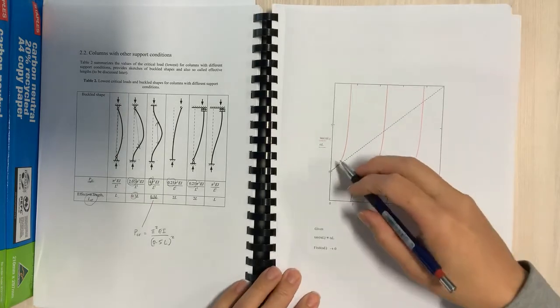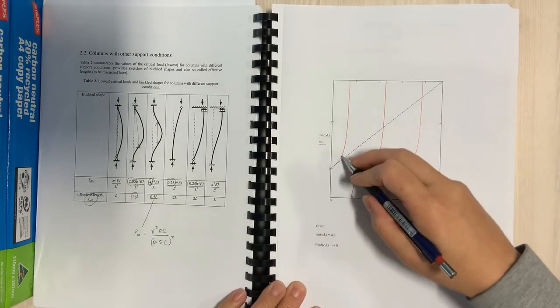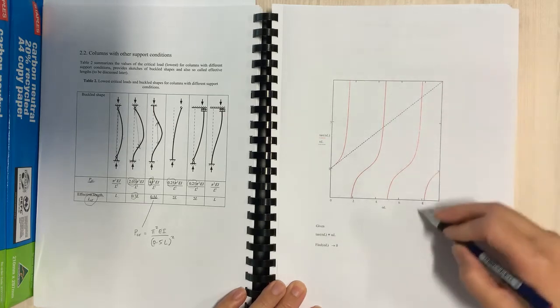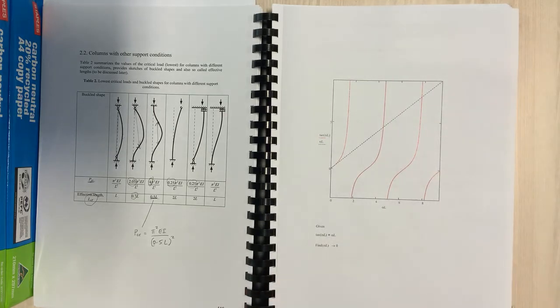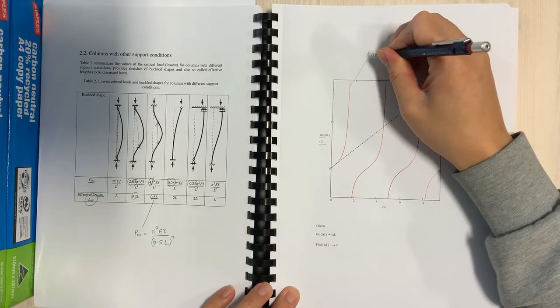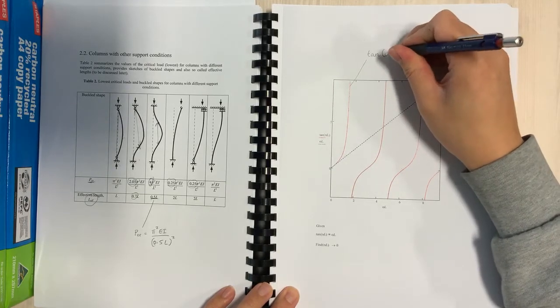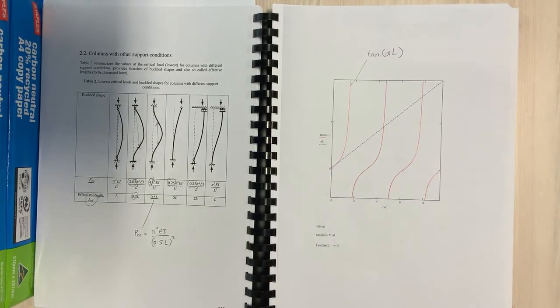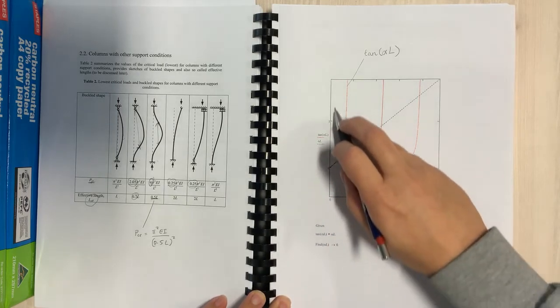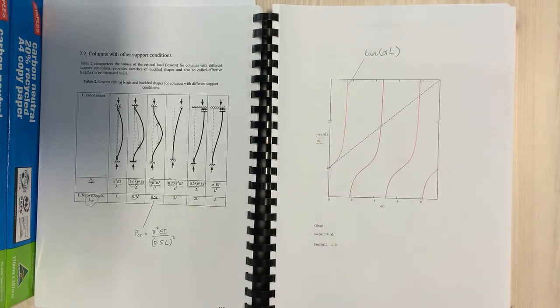So here we've got an equation, and this is your tan function. We would all recognize that as being the tan function. So this curve here would be the tan of alpha L, or if you prefer, just call alpha L as being x. So this axis here is going to be x, and this axis here is going to be tan of alpha L.